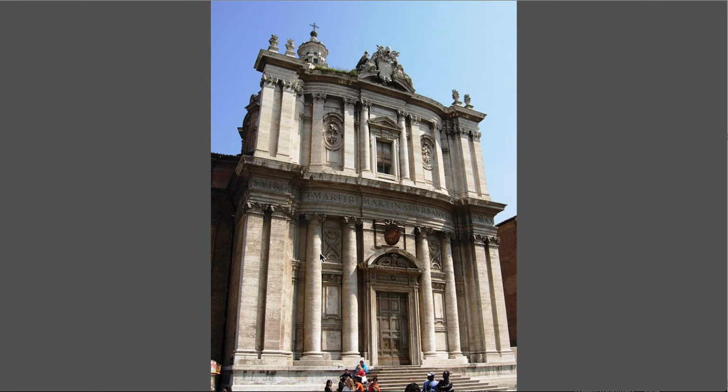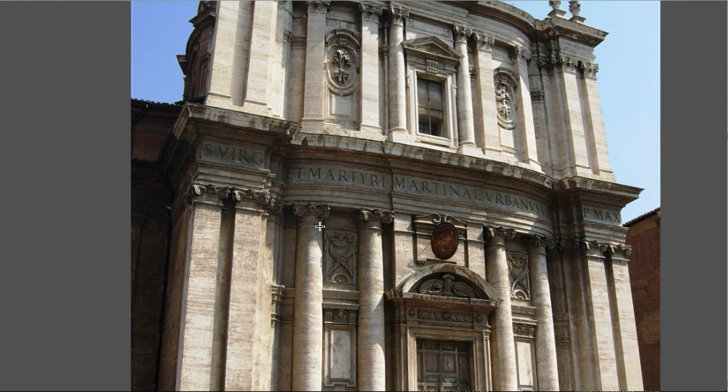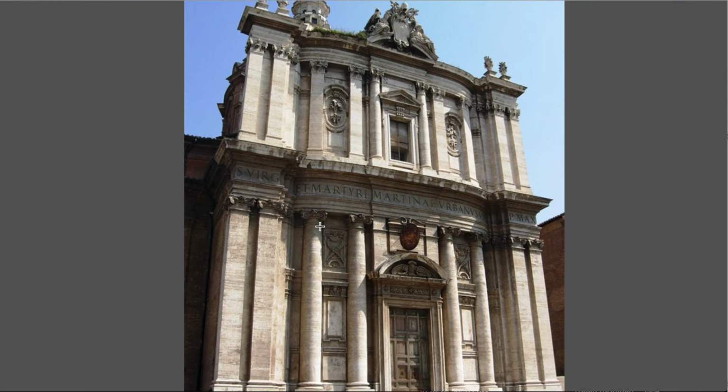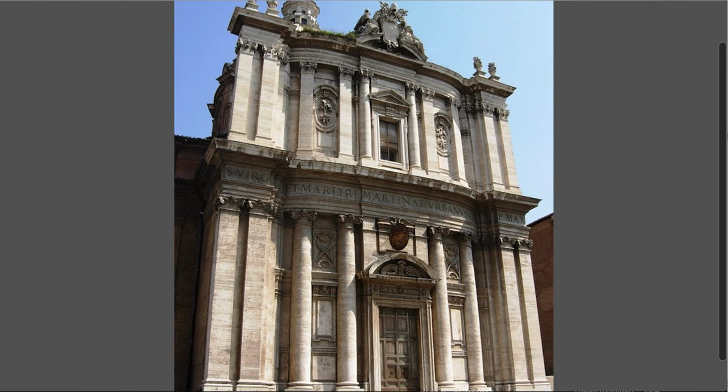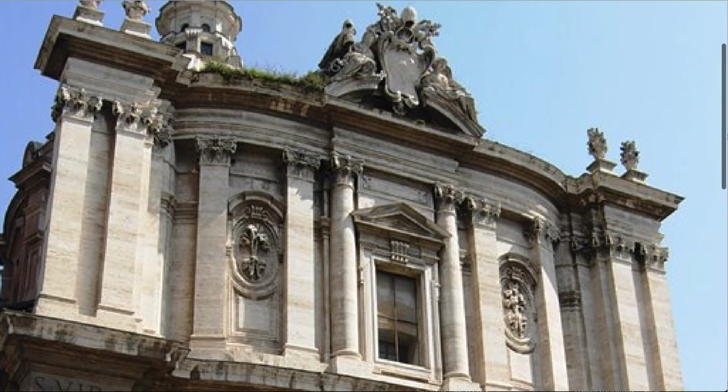otherwise the architectural language is made up of standard Roman vocabulary of columns, entablatures, capitals. In this case, they're Ionic. And then pilasters up here, Corinthian. Having Ionic down here and Corinthian up here comes from the Colosseum. It has Ionic below and Corinthian above. That's just a Roman architectural language thing.